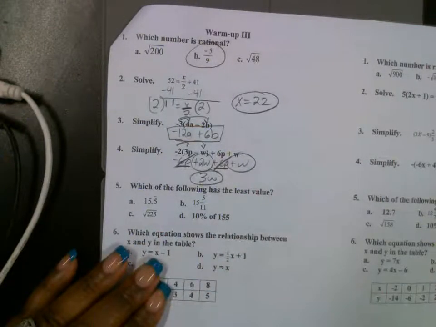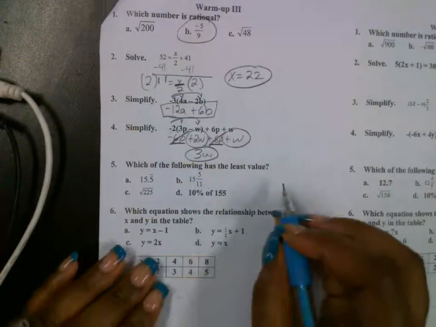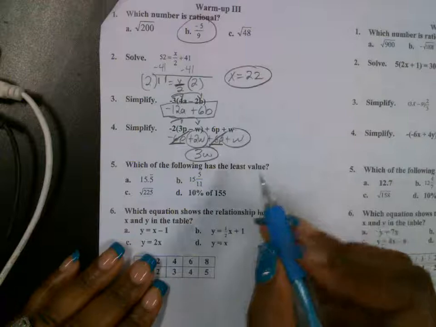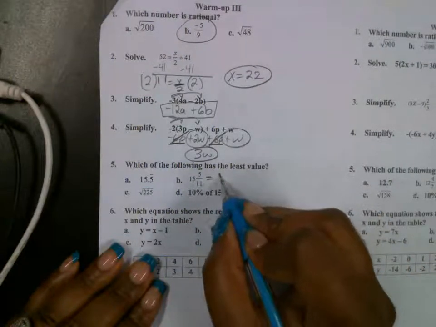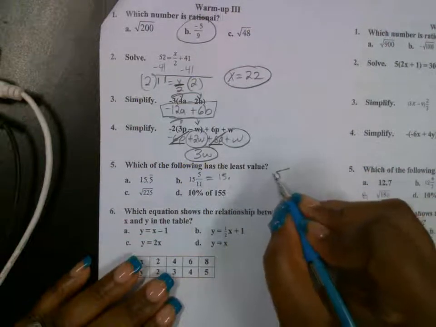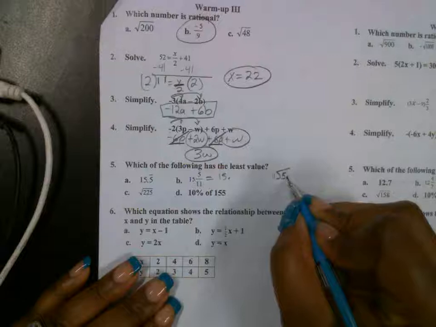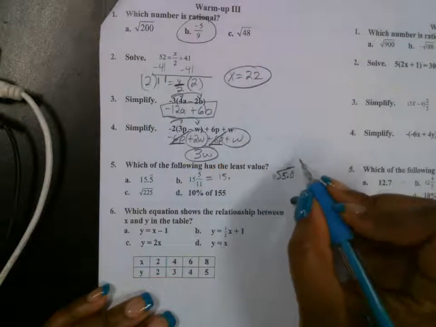Very good. Okay. Which has the least value? All right, so here, to write this as a decimal, this is going to be 15 point, and let's divide. We got 11 into 5 for the decimal. How many times will 11 go into 50? 4.